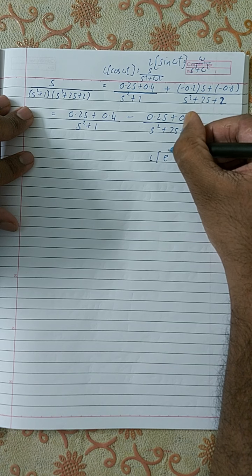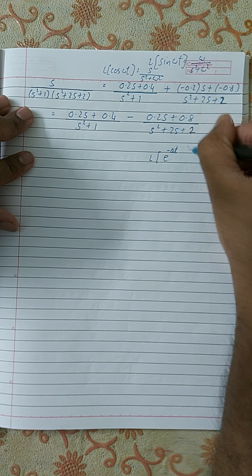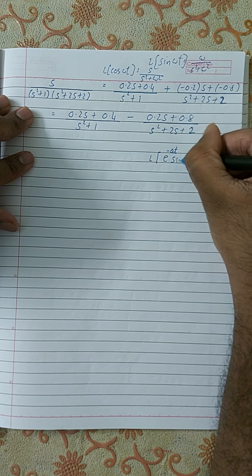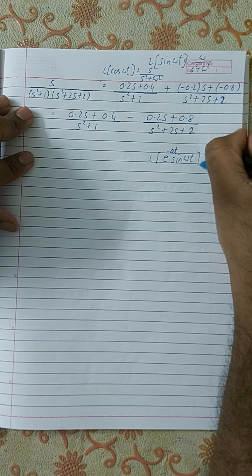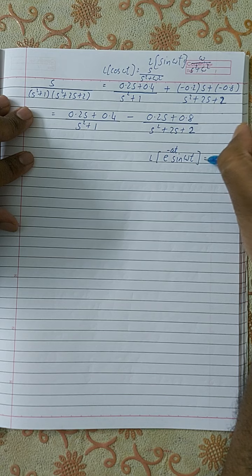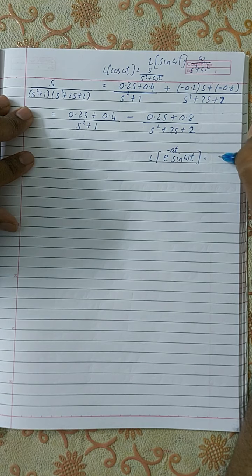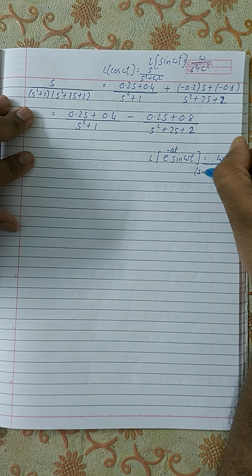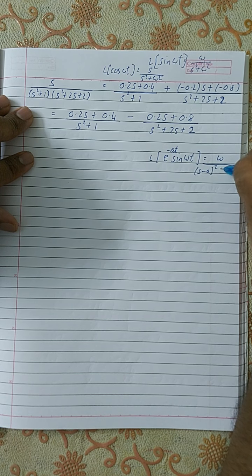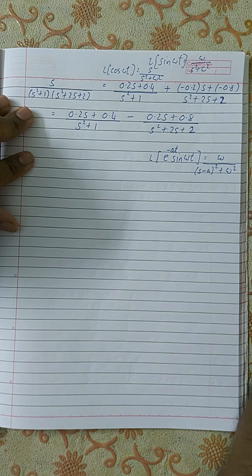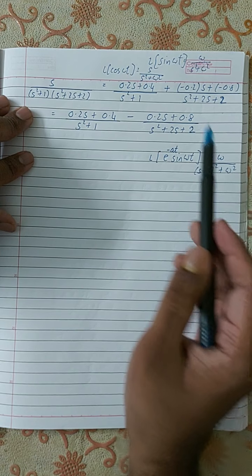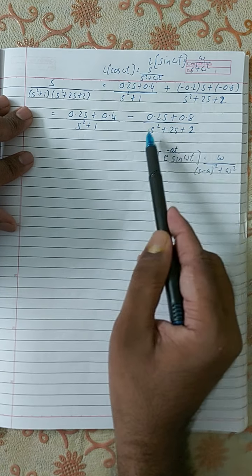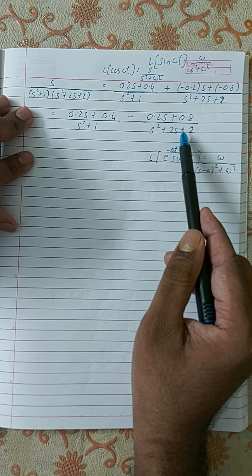For example, e raised to minus at, sine omega t. Let's take this for example. We all know that the transform of this one is nothing but omega by (s minus a) the whole square plus omega square.